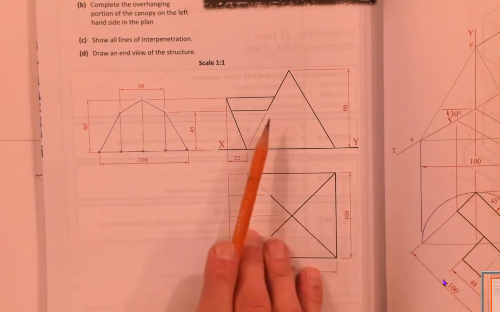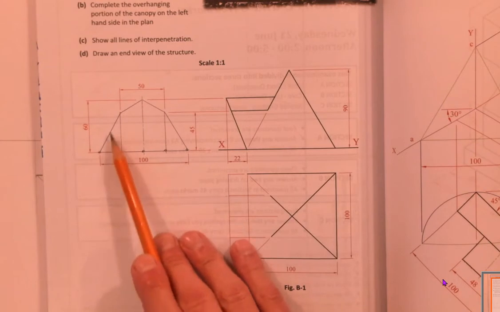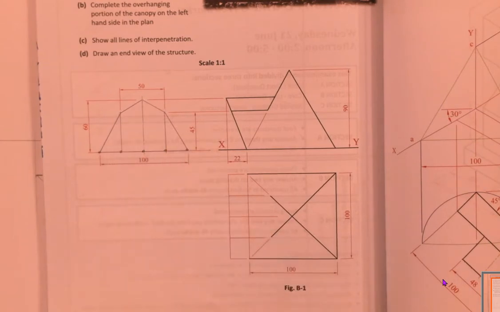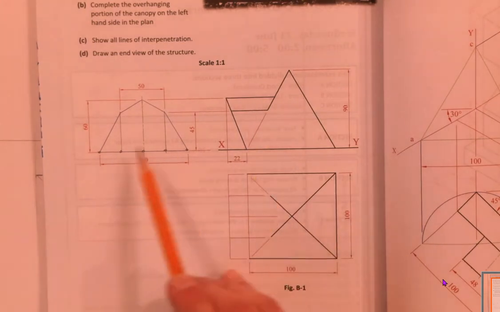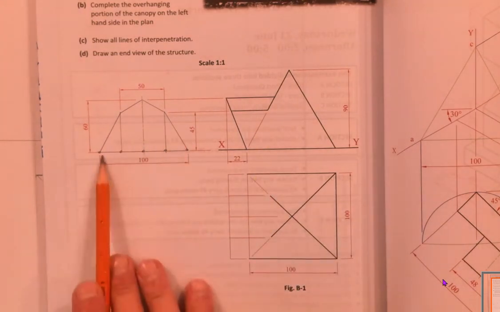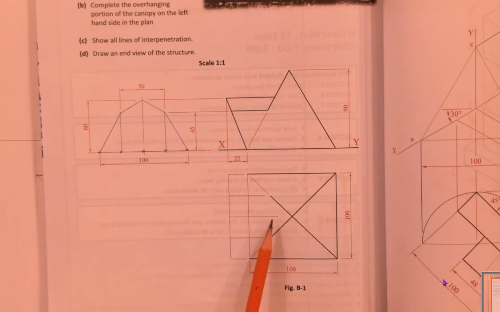We've been given an elevation and plan, and we've been given a piece of what the end view is going to look like, or it's a section view of this roof. In other words, this is what that roof is going to look like. We can use this though to set up our plan.